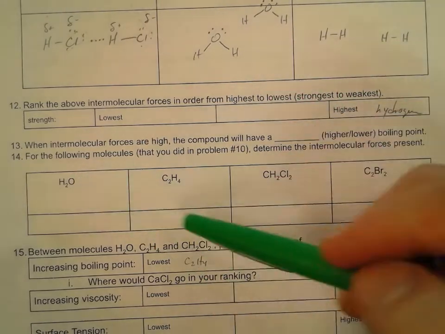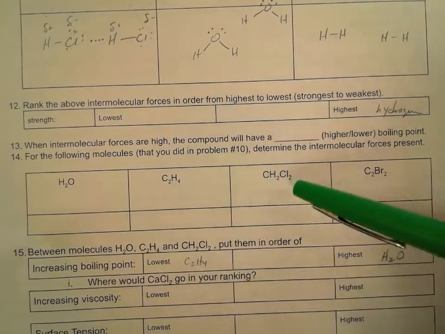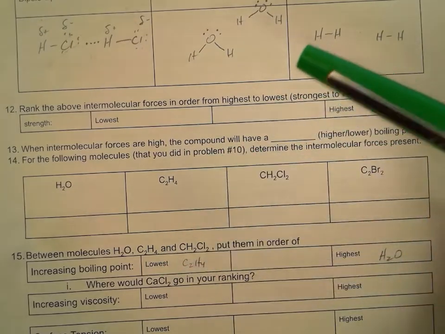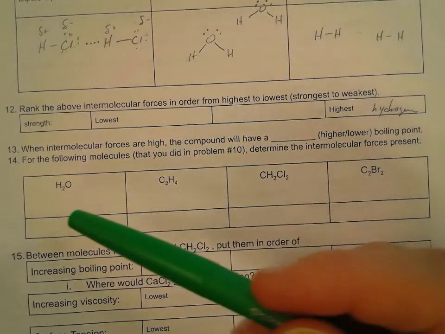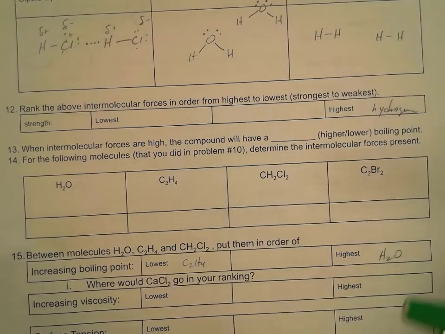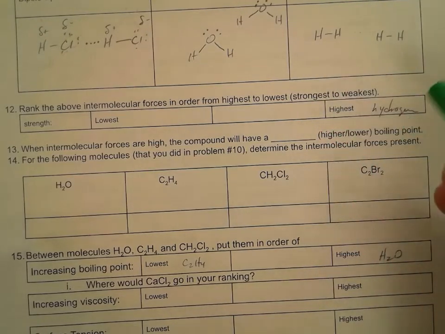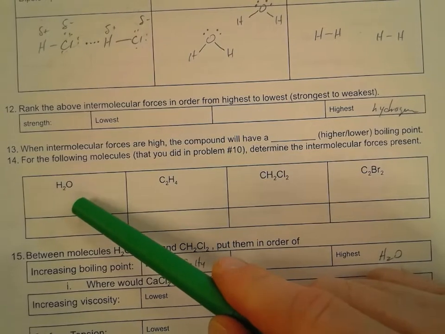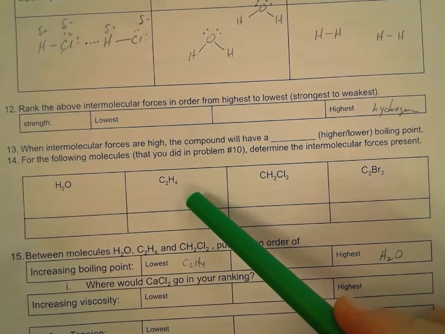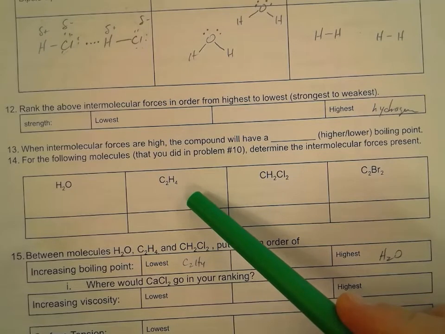Alright, now when we do these, you've got to draw the structure of each of these and then ask yourself, well, first off, would the molecule be polar or nonpolar? And then, as a result of that, what kind of intermolecular forces would be present? So, you know that for water, that's going to be hydrogen bonding. When you draw this one, this will come out to be nonpolar. So then the only type of intermolecular bonding there would be the London dispersion forces.